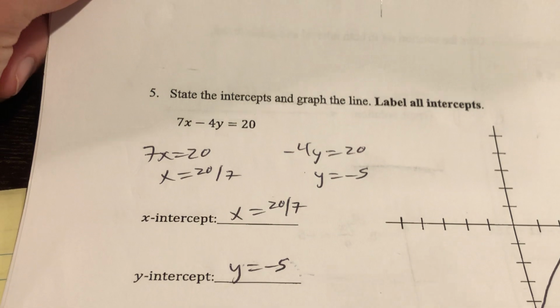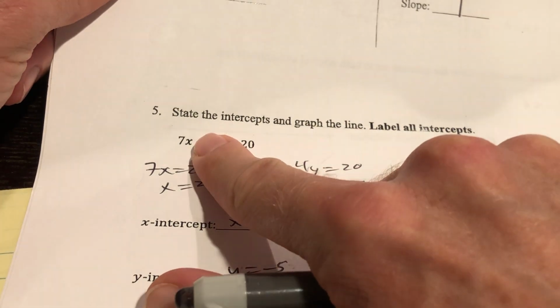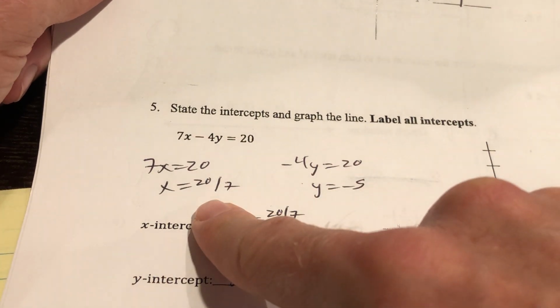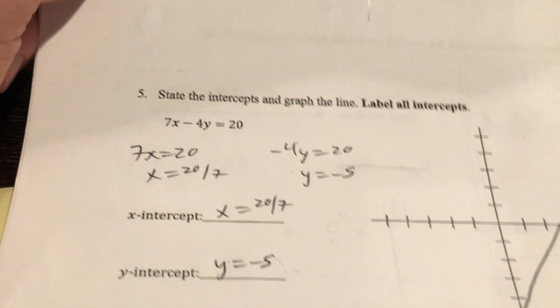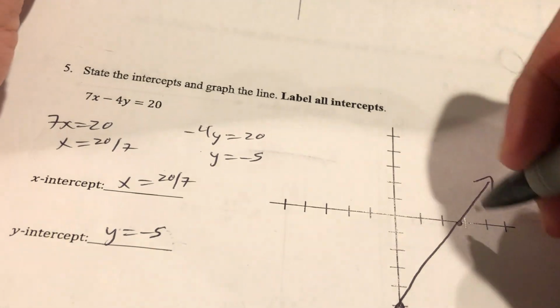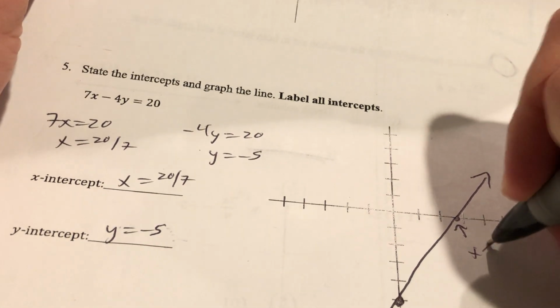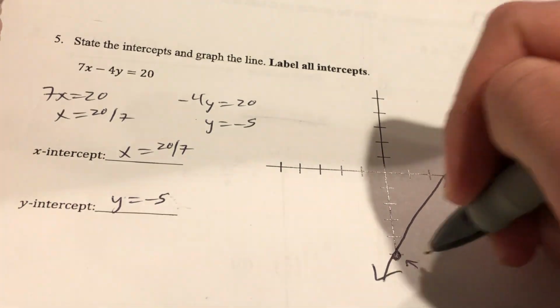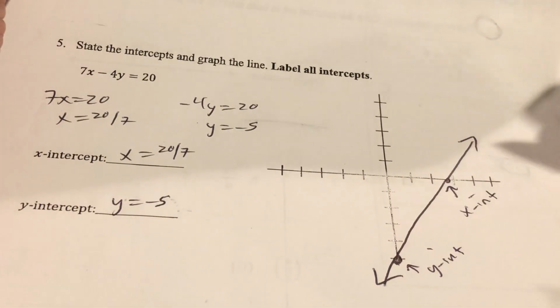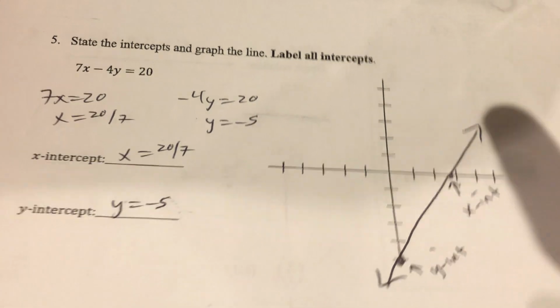State the intercepts and graph the line. Label all the intercepts. So we're just going to do the cover-up method. 7x equals 20. That's 20 over 7, that's almost 3. Negative 4y is equal to 20, so y is -5. Your x-intercept, which is about right there, label that. It's 20 over 7. Your y-intercept is right there. Okay, this is from the Math 107. This is intermediate algebra.